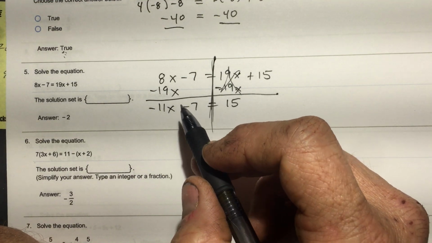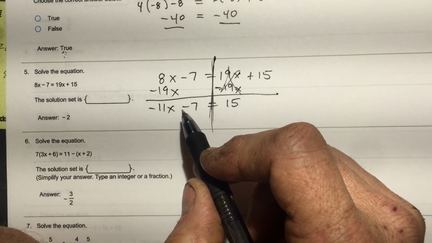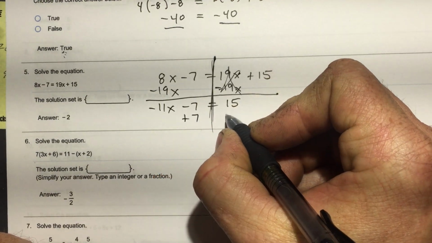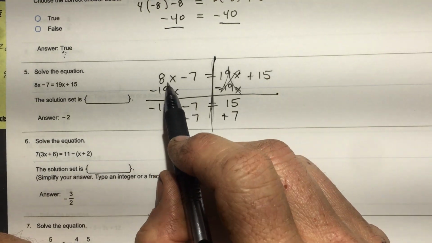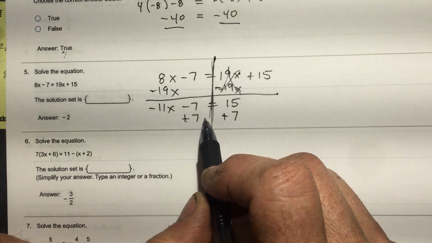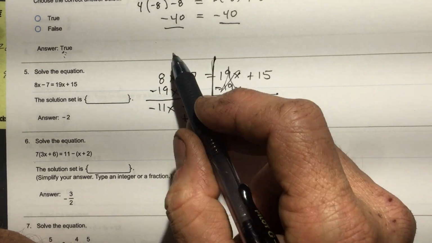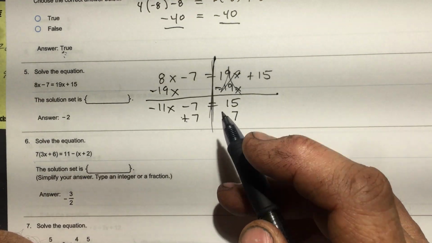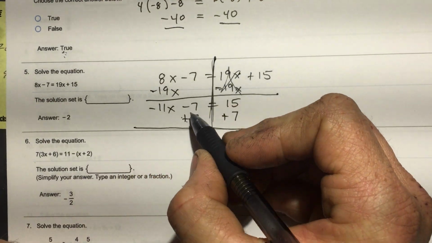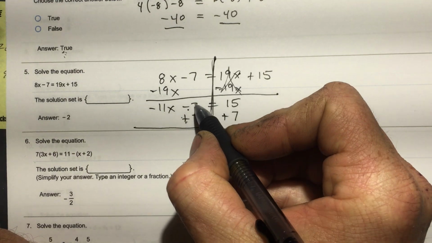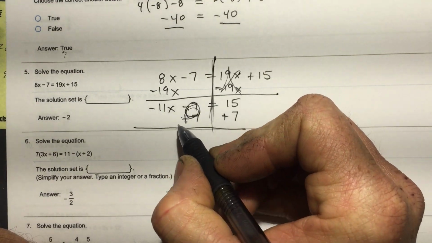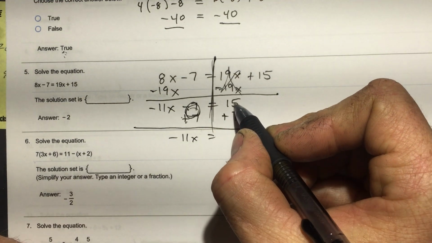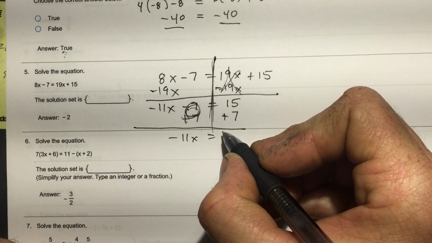Okay, now the next thing I'll do is this minus 7, I need to get rid of it. Well, to get rid of a minus 7, I would add 7. And I add it to both sides. Now, I didn't explain this up here, but I'm going to add 7 to both sides. So this side goes up 7, this side will go up 7, but they'll still be equal. But what happens is this. Negative 7 plus 7 right here is a 0. That just goes away. And I have this negative 11x equals, and then when I do 15 plus 7 over here, I get 22.